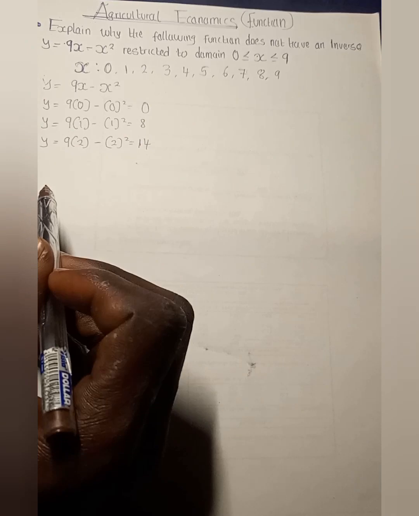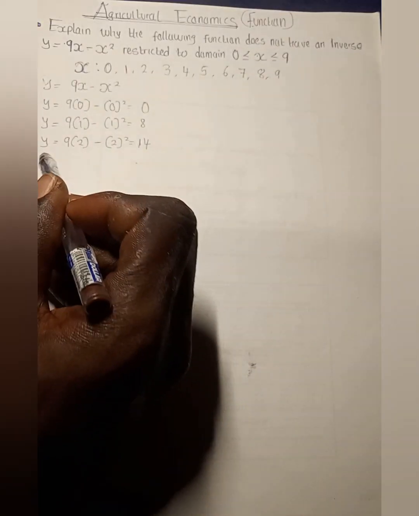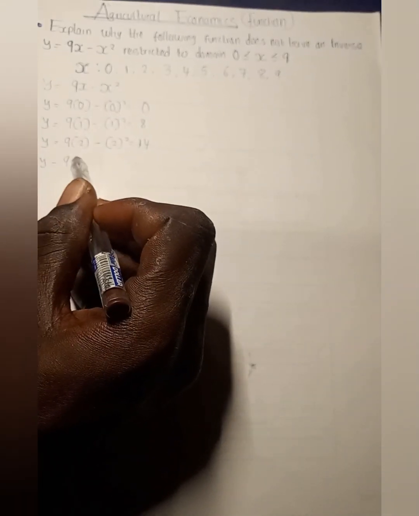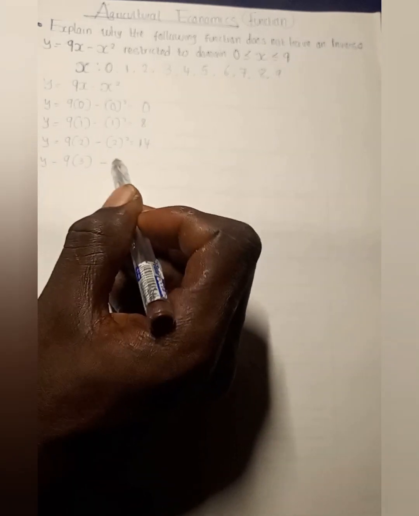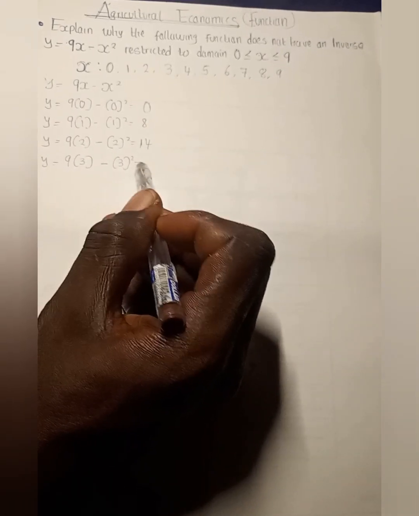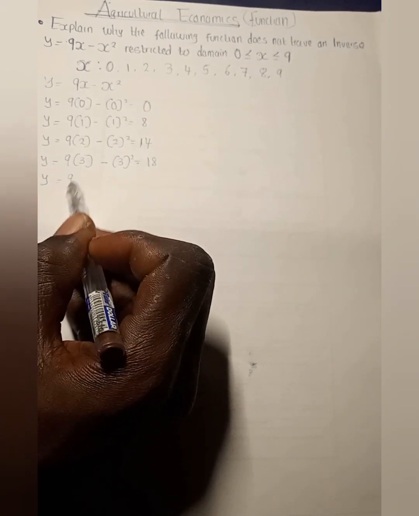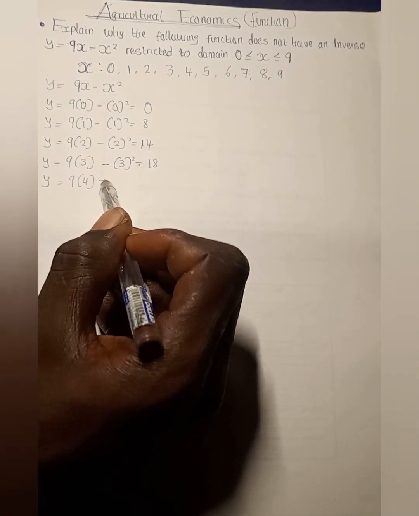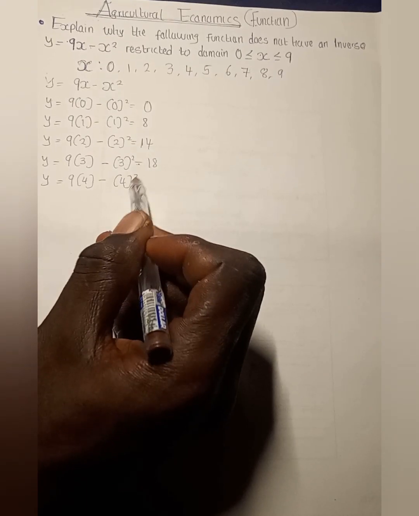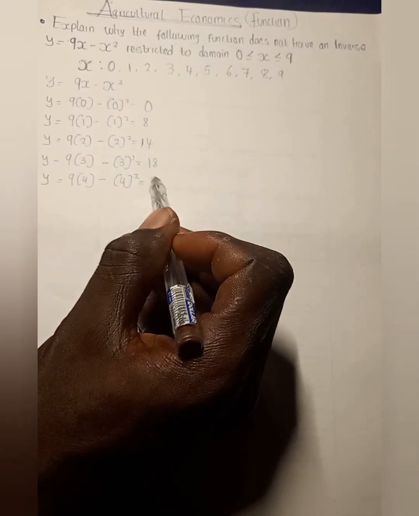When x is 3, we have y equals 9 into bracket 3 minus 3 raised to power 2, which is 18. When x is 4, we have 9 into bracket 4 minus 4 raised to power 2. Point your calculator, it will be 20.